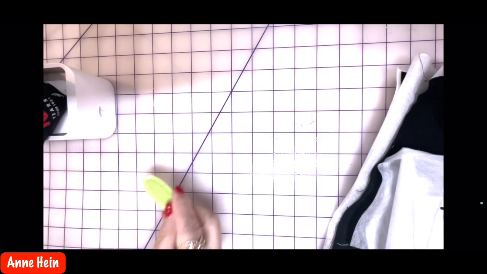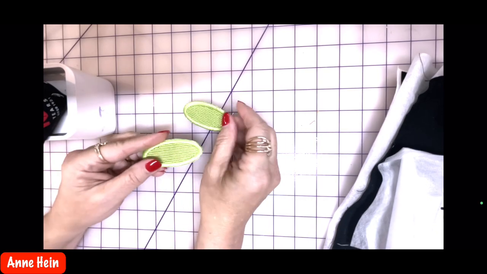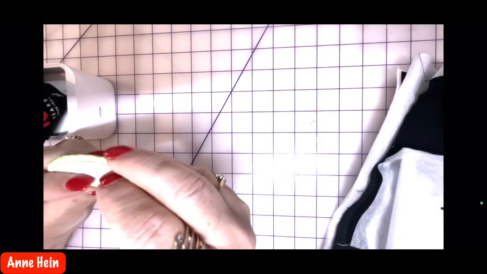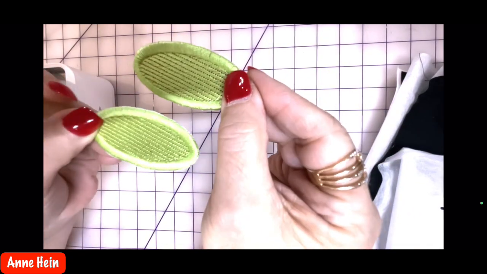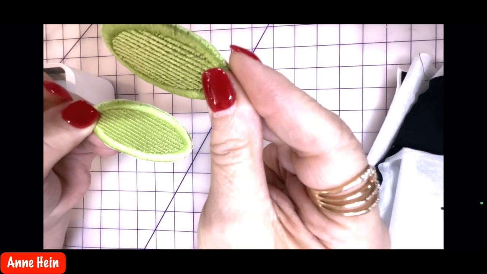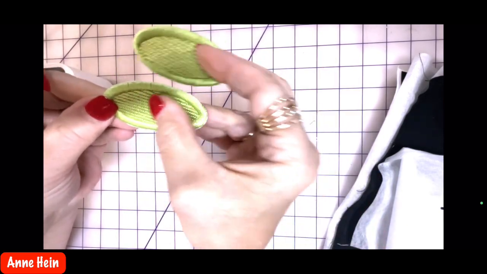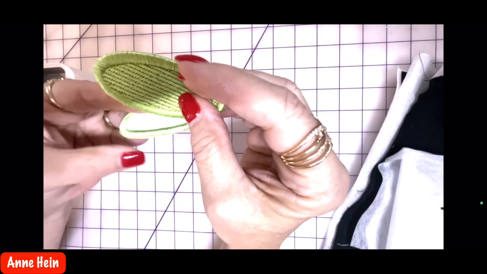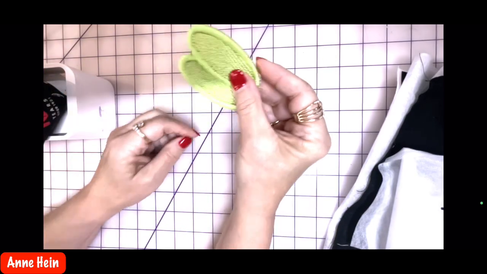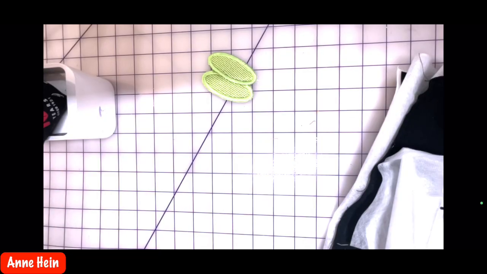I'm going to put this off to the side, but I want to show you some other patches and things that I have here. And you have seen some of these, but these ones here, I was playing around with using different fills. So I made a shape, and then I tried different fills just to see how they would look. And that's what you can do too. You could make some blanks and things like that, so you know what's happening.